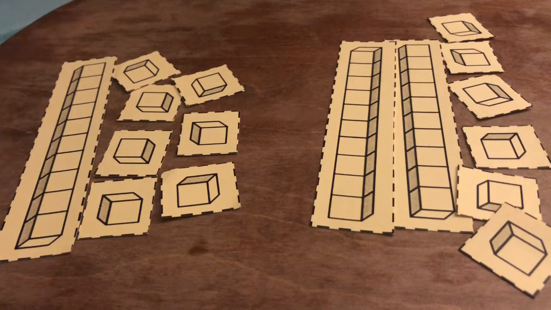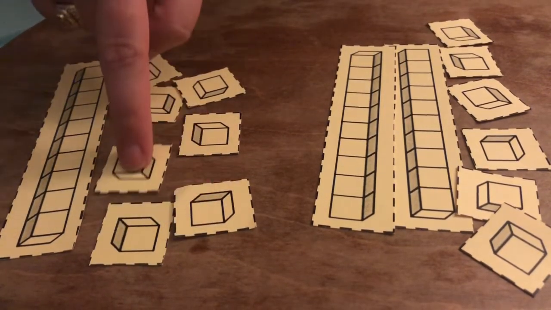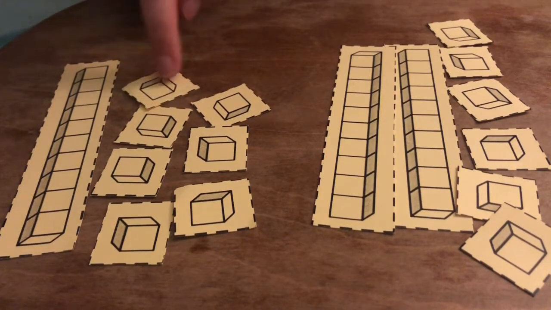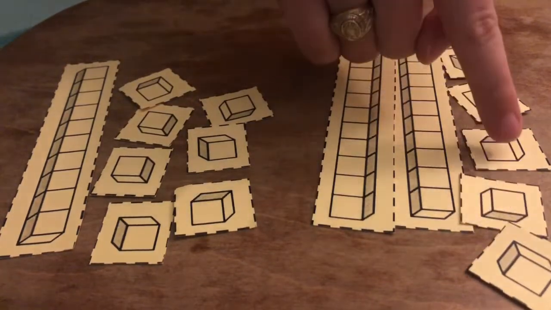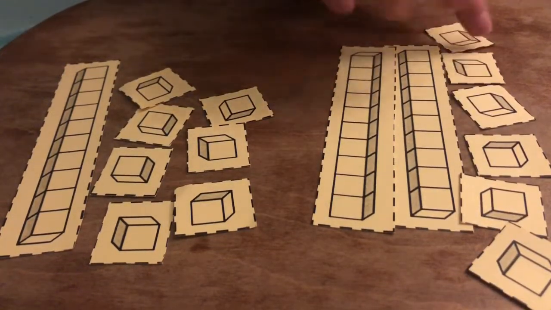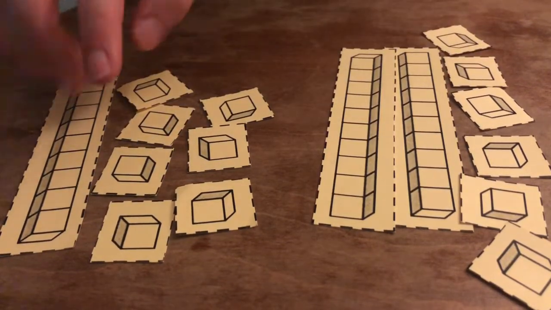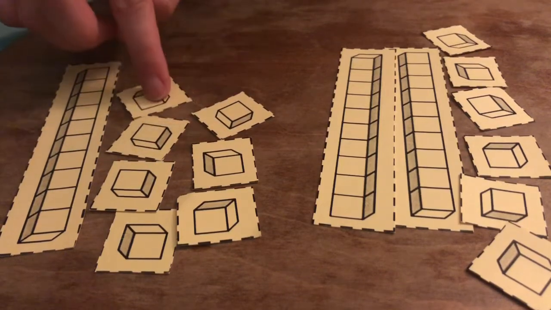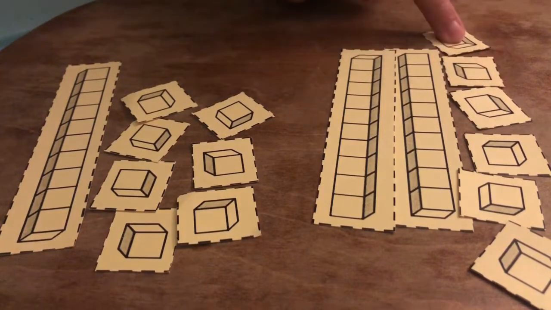When we are adding, we add the ones first. So let's see how many ones we have. 1, 2, 3, 4, 5, 6, 7 ones here, plus 1, 2, 3, 4, 5, 6 ones here. 7 ones plus 6 ones. Let's see how many ones we have in all. 1, 2, 3, 4, 5, 6, 7, 8, 9, 10, 11, 12, 13.